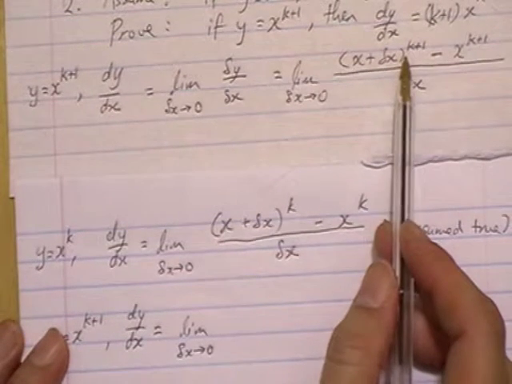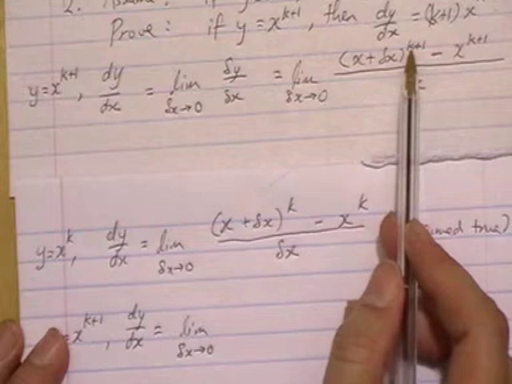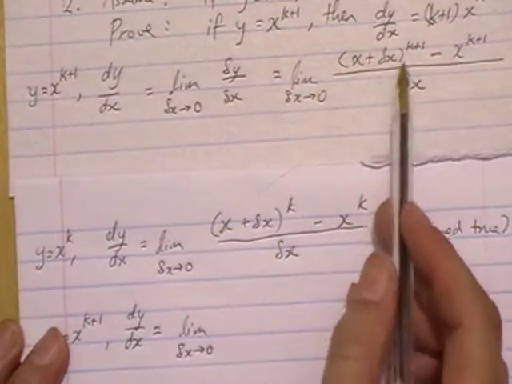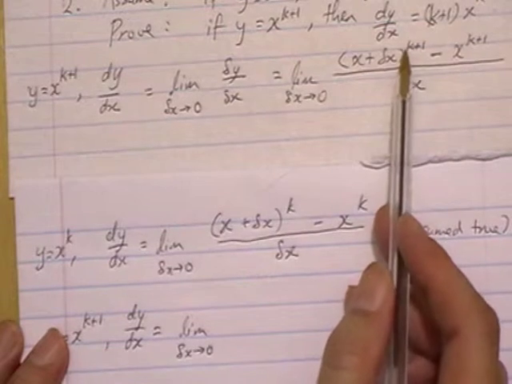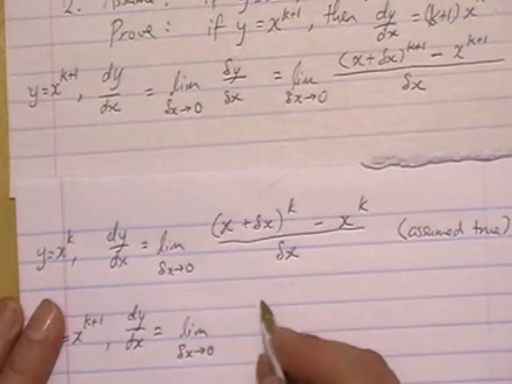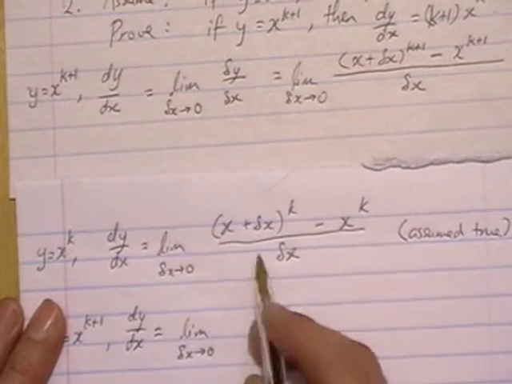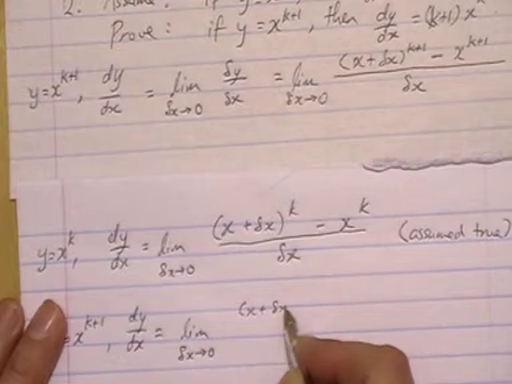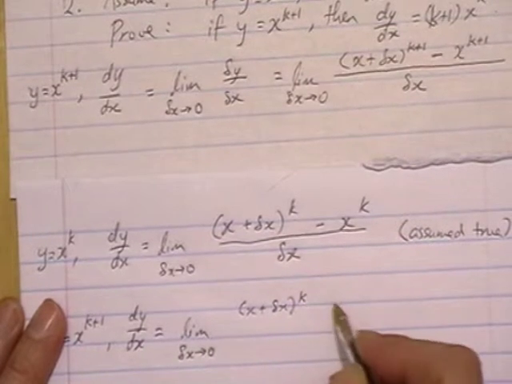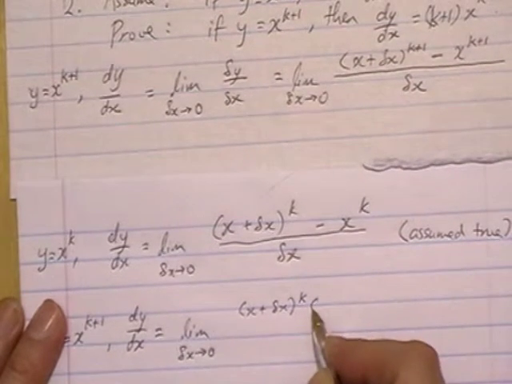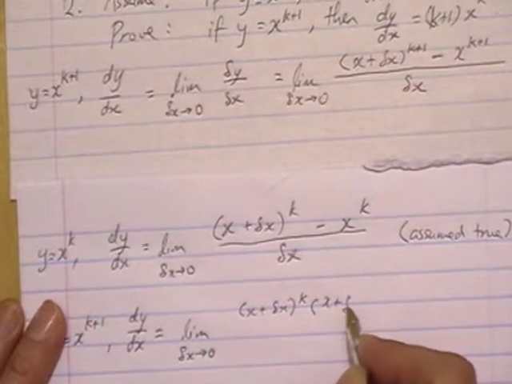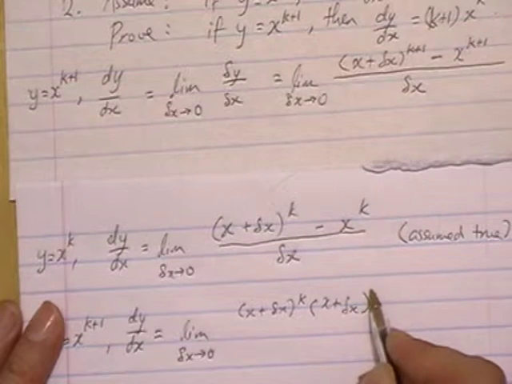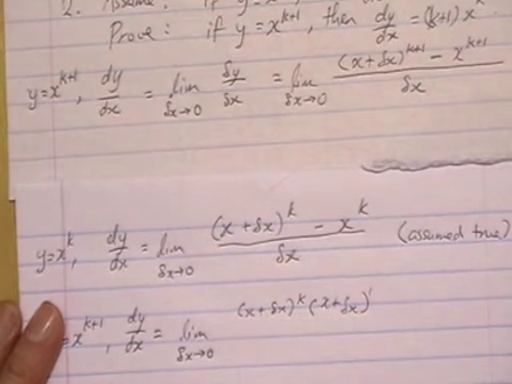So the simple way to rewrite this, so as to relate this to this, might be to just write this as two separate factors: x plus delta x to the power of k times x plus delta x, which is just to the power of 1.